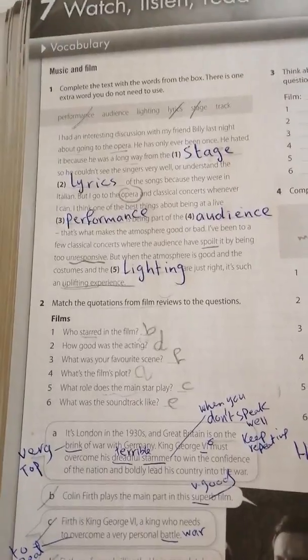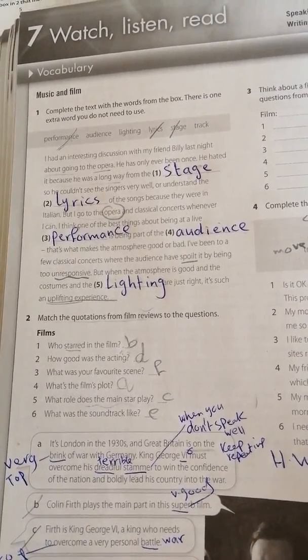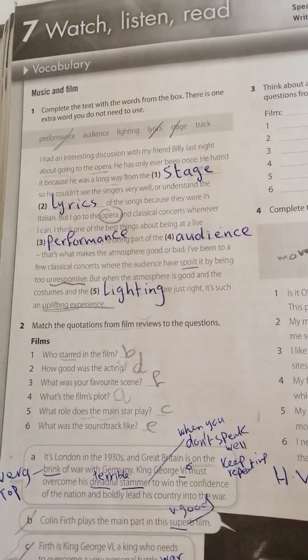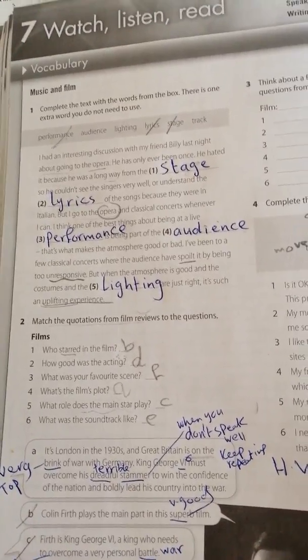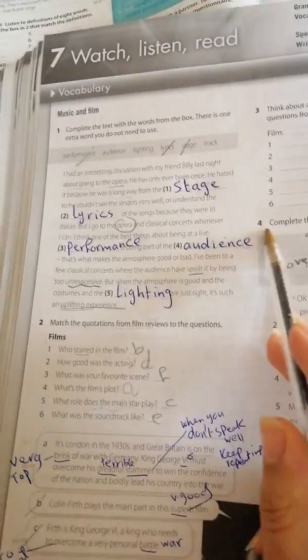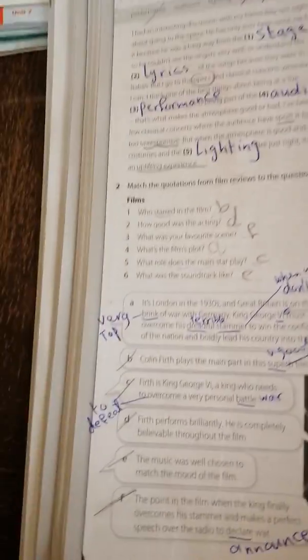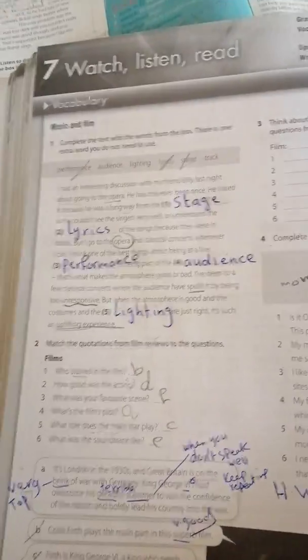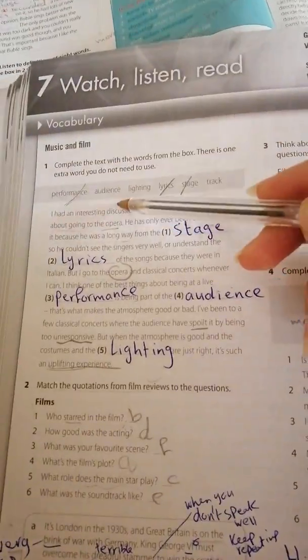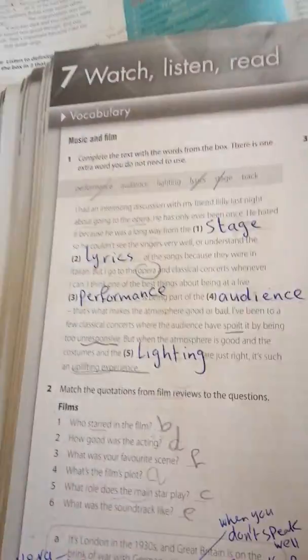According to our plan, the weekly plan that I have sent you, we are going to go over some exercises in your workbook. We will do today, inshallah, exercises 1, 2, and 4. This is your workbook, page 56. Page 56. First of all, in the first question here, we have the vocabulary section.